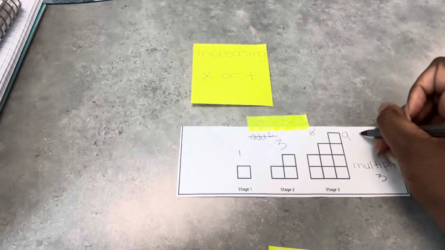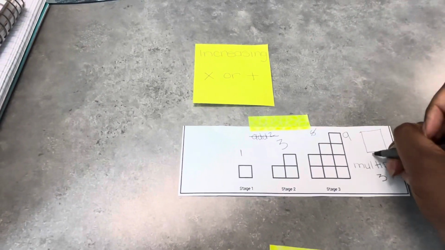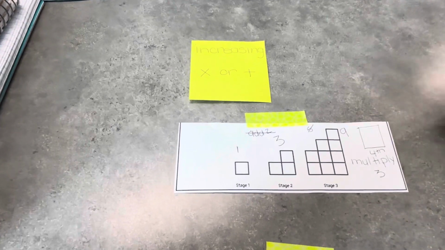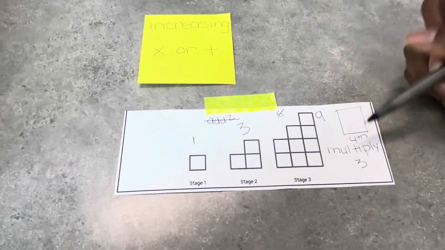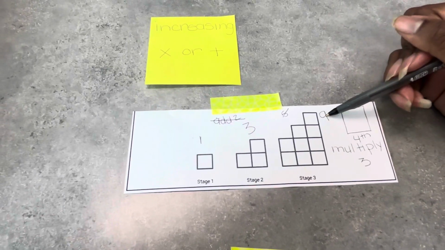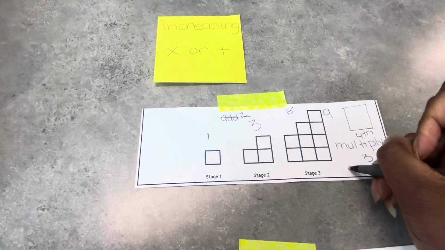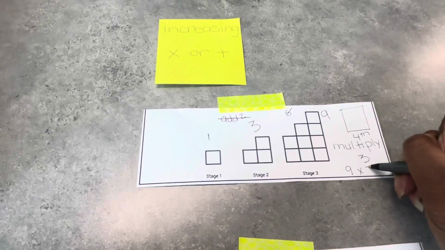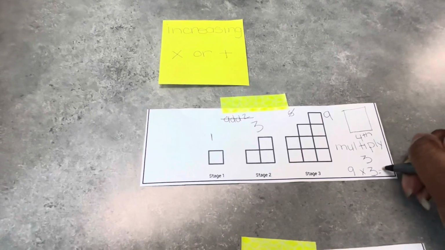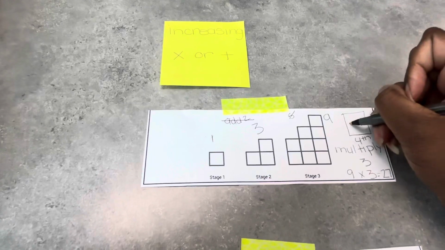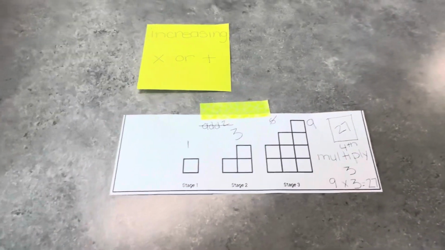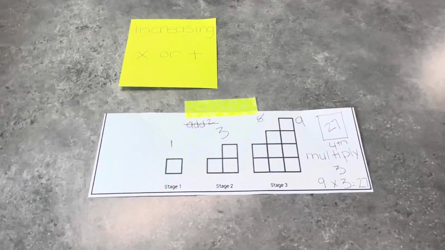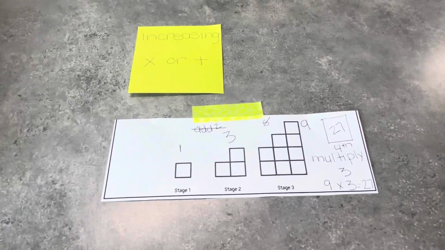So what about the 4th stage? If we had to come up with the 4th stage, how many boxes would be in that stage 4? Now let's think. Our rule is multiply by 3. So I'm going to take my last one, which was 9, and I'm going to multiply it by 3. I know that 9 times 3 is 27. So in stage 4, I would have a total of 27 boxes there.